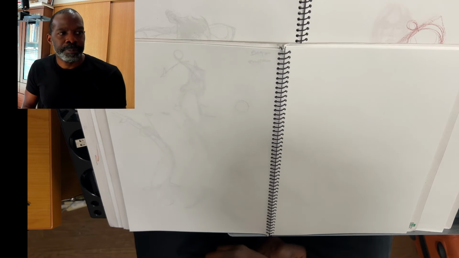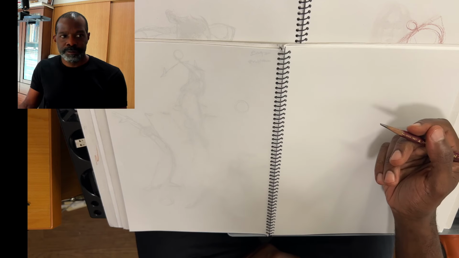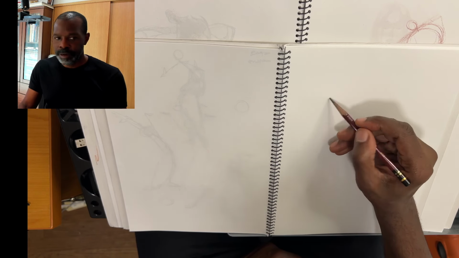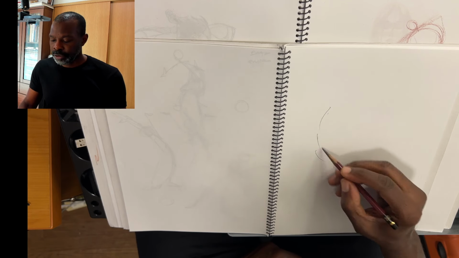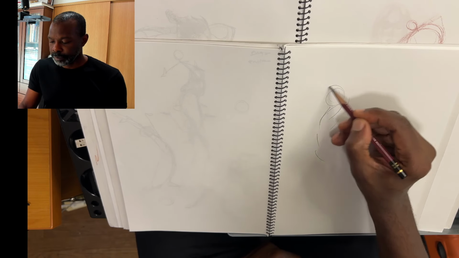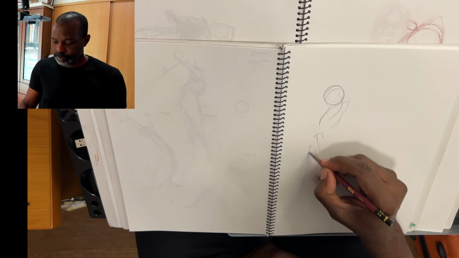So, for example, let's say I had a figure arching their body up like this, something like this.